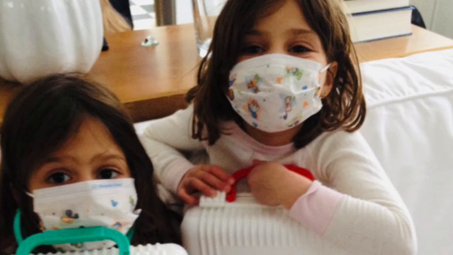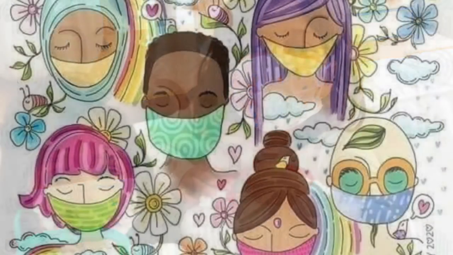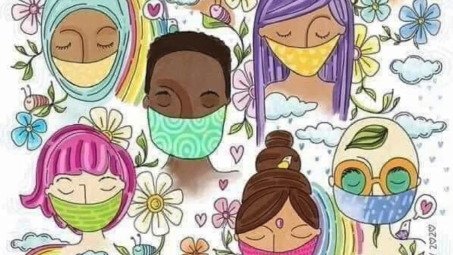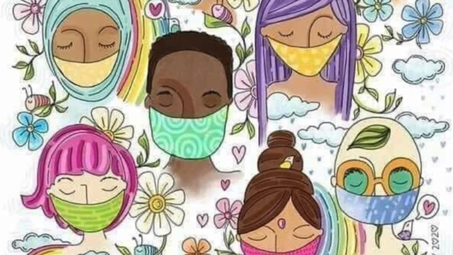Also, a little second piece of homework. I know I've said it before, but I would love for you to try your best to wear a mask if you're going outside, just to protect yourself and to protect the people you love. Wearing a mask is a way to show other people that you love them, because you're taking care of yourself and you're taking care of them.